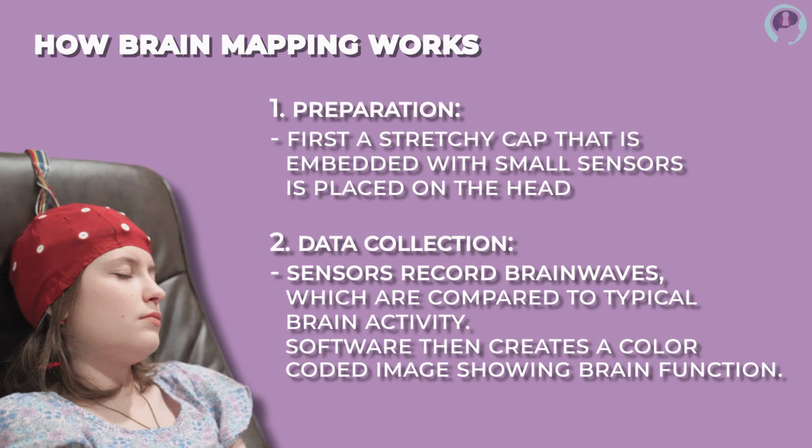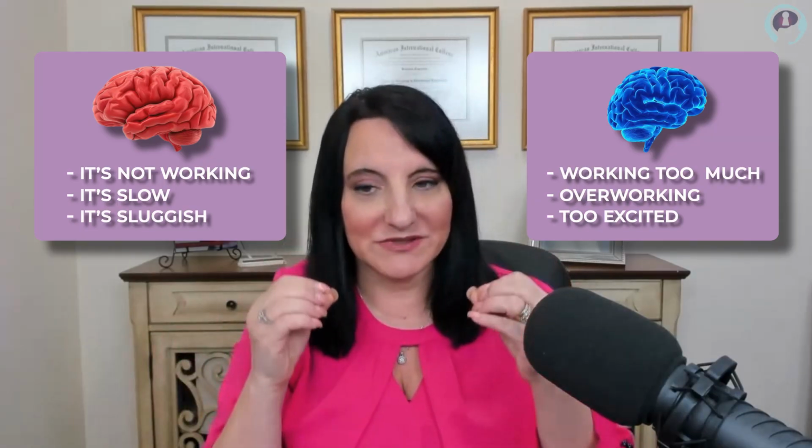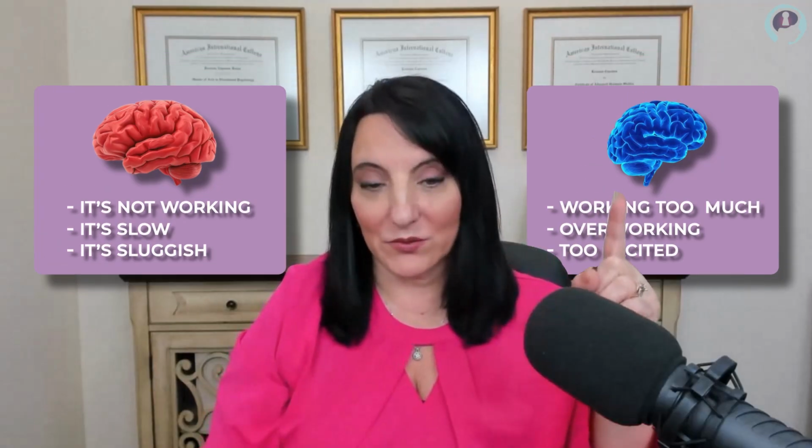Let me start with what it is and why it doesn't get used enough. A brain map is a really easy process where you're putting a cap on and it's measuring the surface electrical activity of the brain. Okay, fancy words. Basically, because we're seeing the electrical activity of the brain, it can show us what's happening over the structures, whether a brain is overworking, too excited, or not working, slow, sluggish. It's nothing to do with intellect. It's how the specific areas are performing. That's one way we can see the brain.